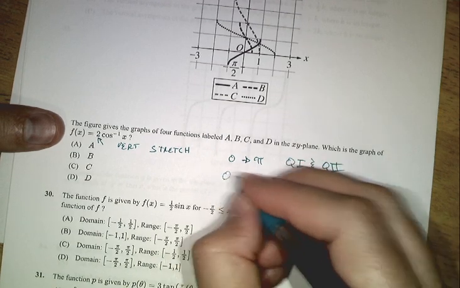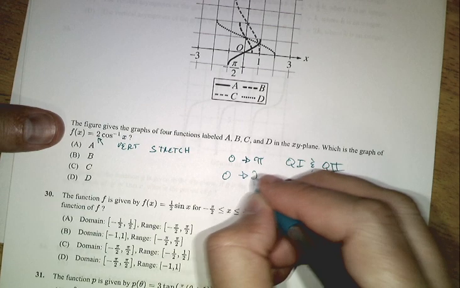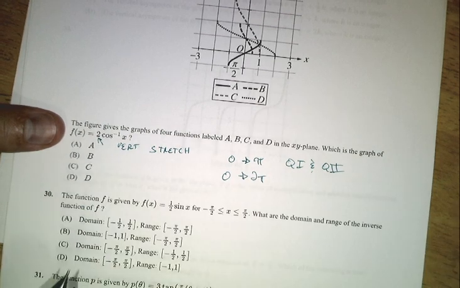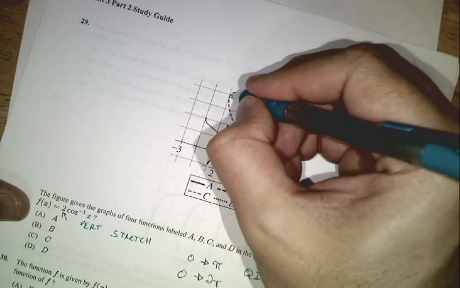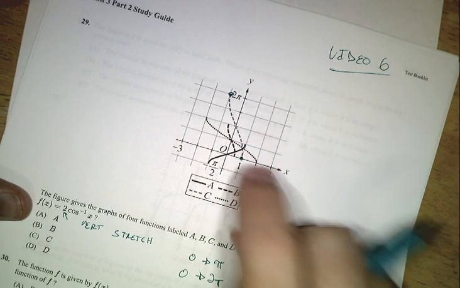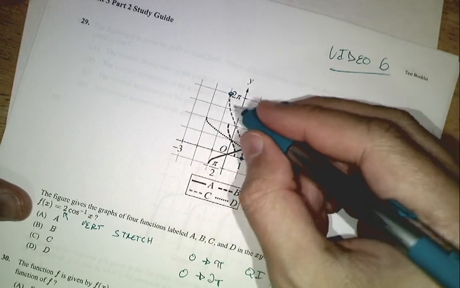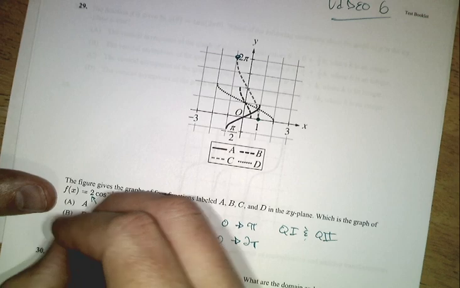So it should now be from 0 all the way to 2 pi because of this stretch. So anything that gives me from 0 to 2 pi, whichever one that is, looks like C.